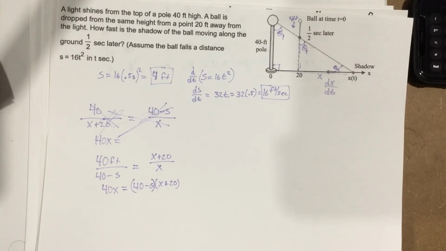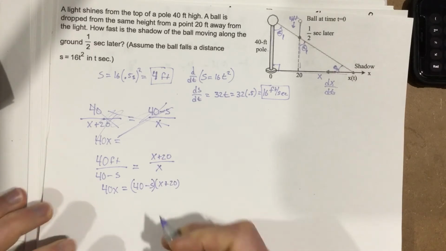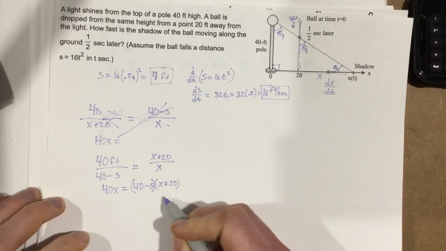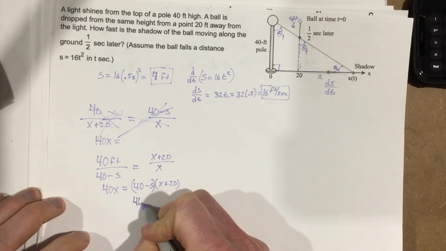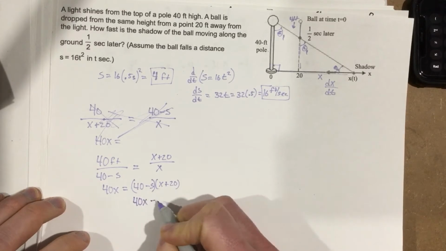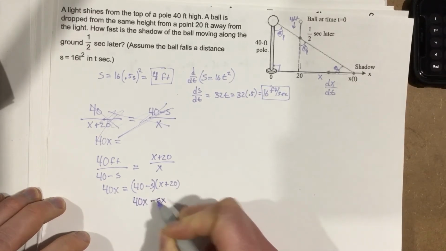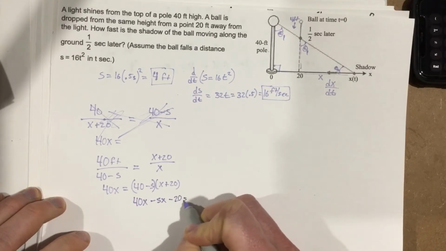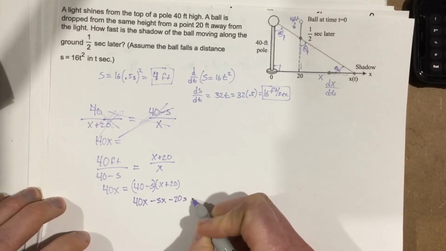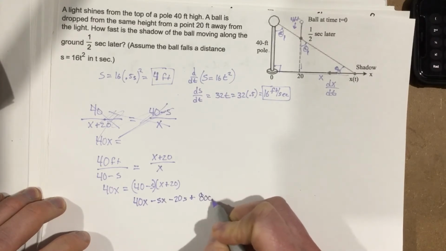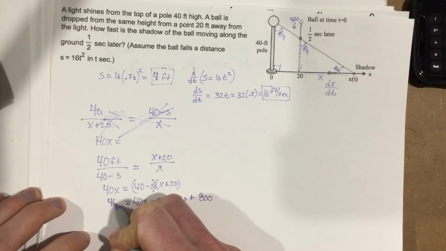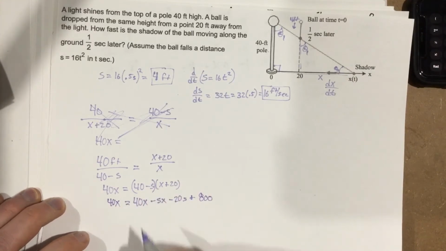And then we're going to go ahead and distribute here. So we end up with 40x minus sx minus 20s plus, let's see, 800 equals 40x. We're going to subtract out this 40x from each side.